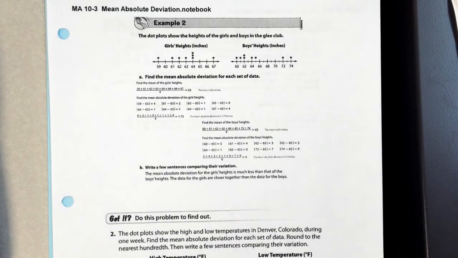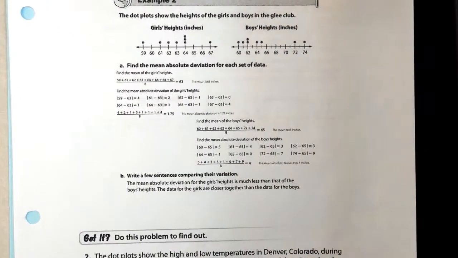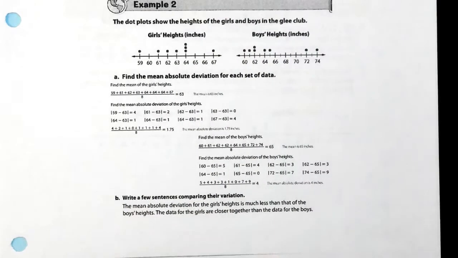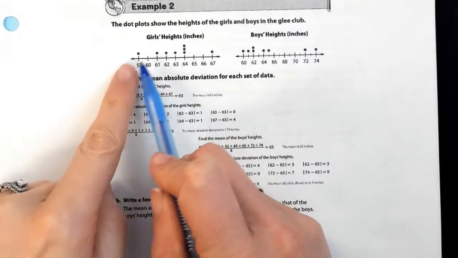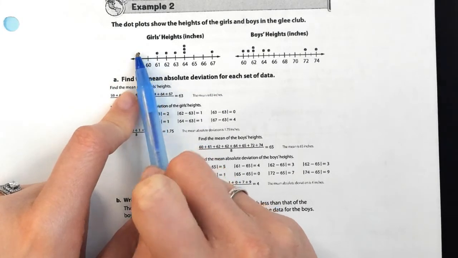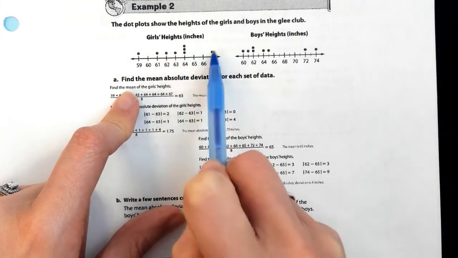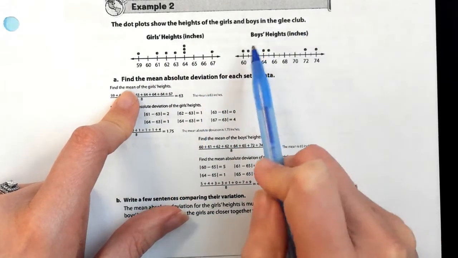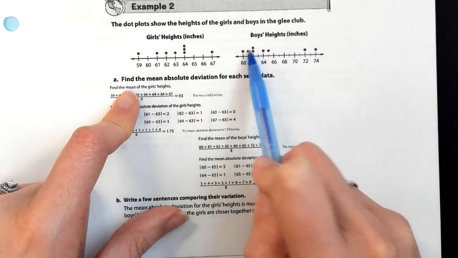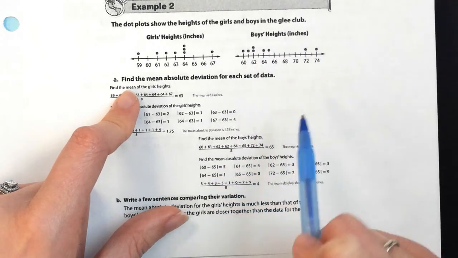So example 2 goes through 2 sets of data finding the mean absolute deviation. They started by finding their mean. So on a dot plot, make sure you're going through and reading it. This list would be 59, 61, 62, 63, 64, 64, 64, 67. And for the boys' heights, it would be 60, 61, 62, 62, 64, 65, 72, 74.